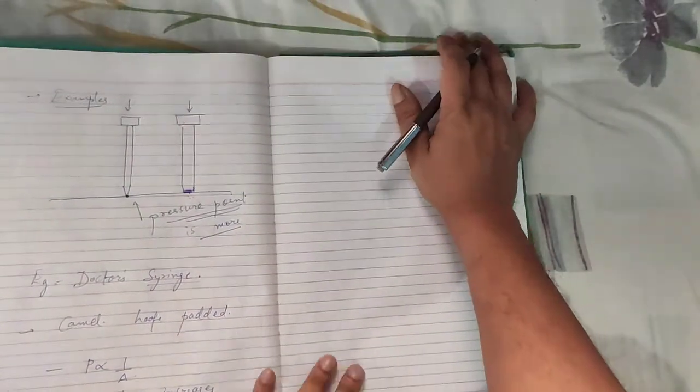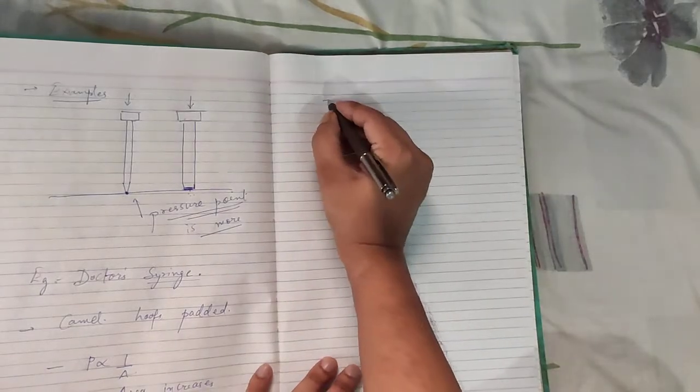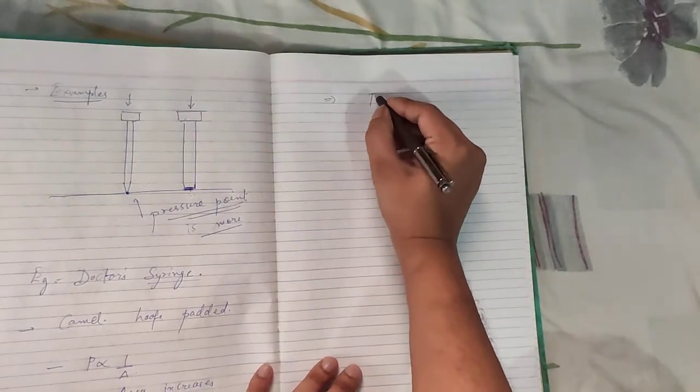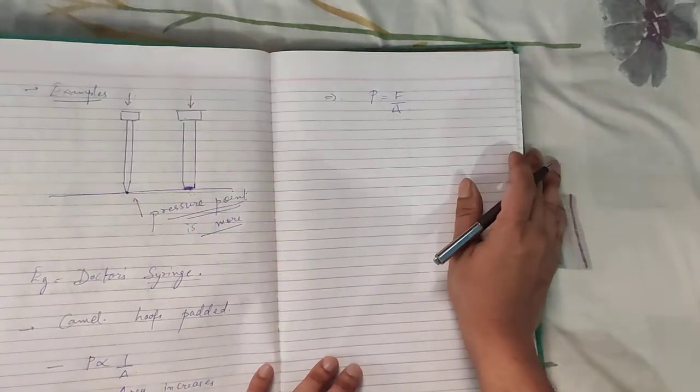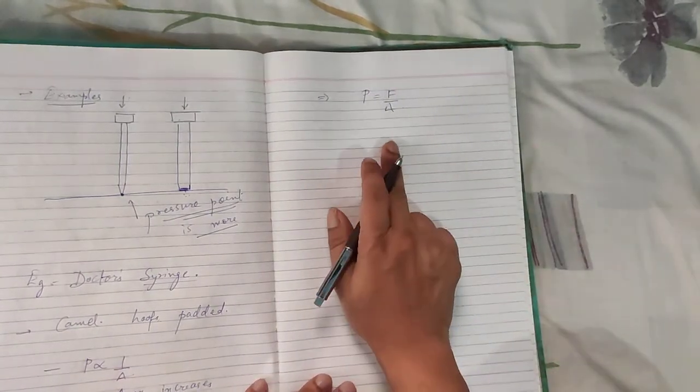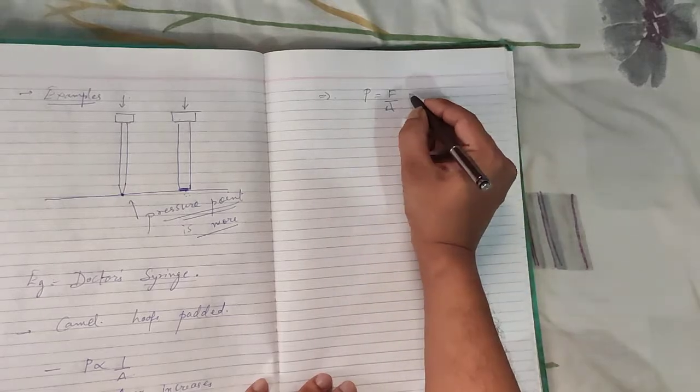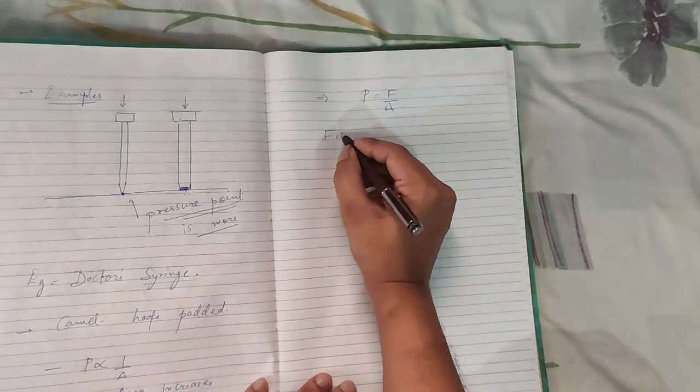Okay, so we just found out the formula for pressure, which is force upon area. Now we have the formula, but how to solve it? We need to have the value of force.